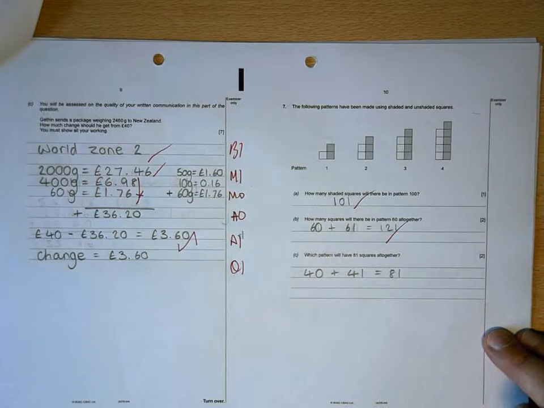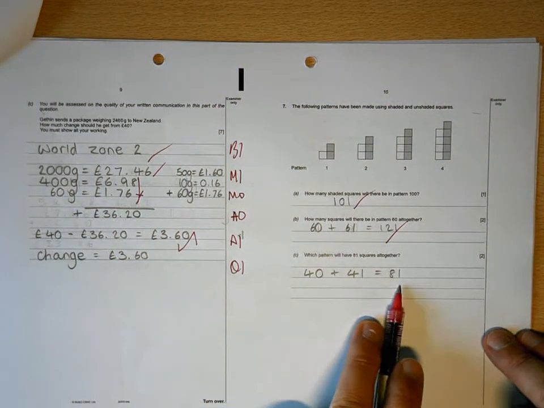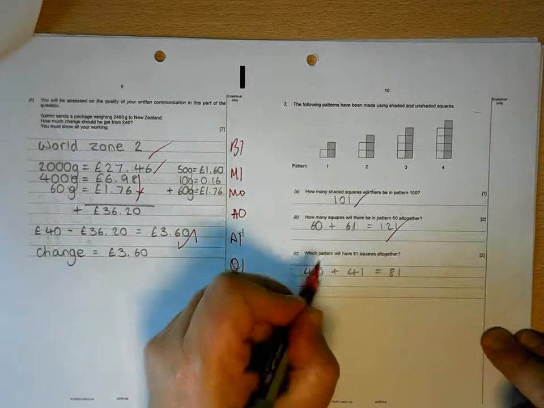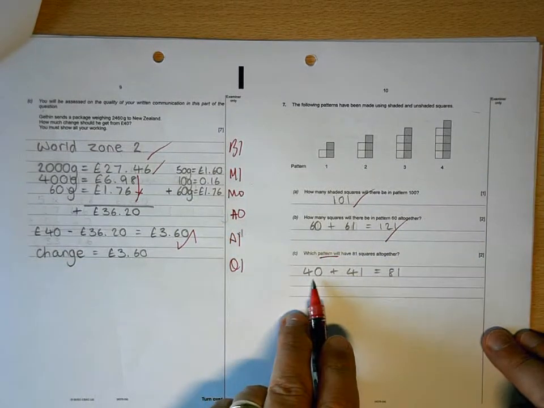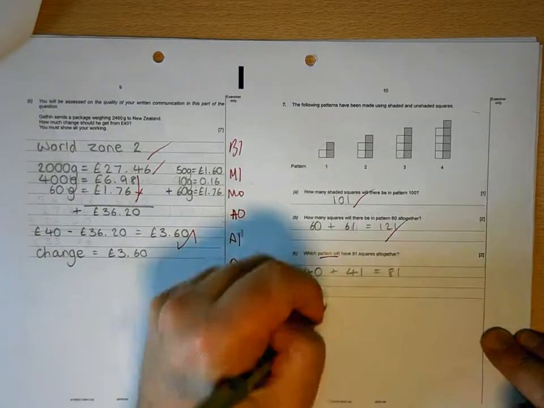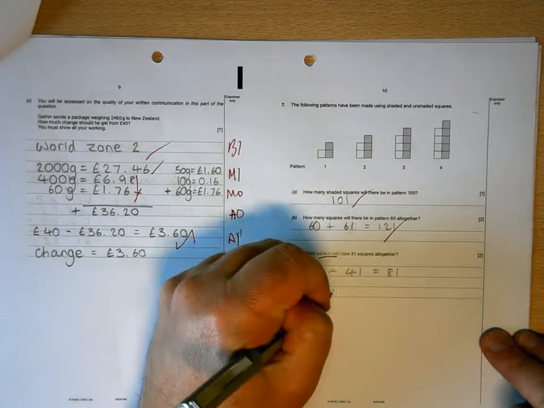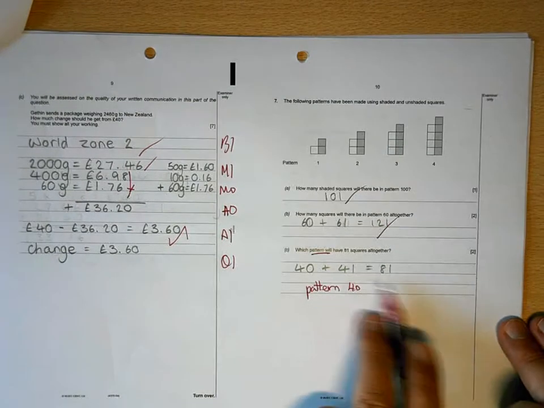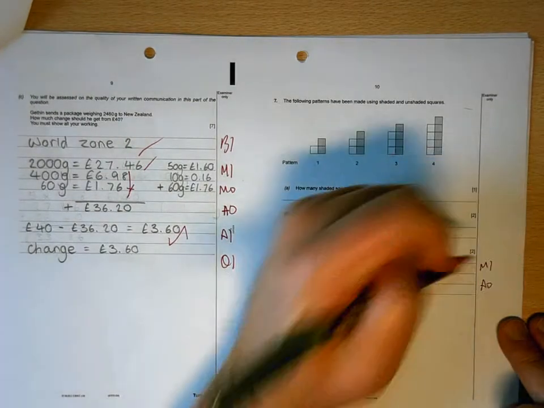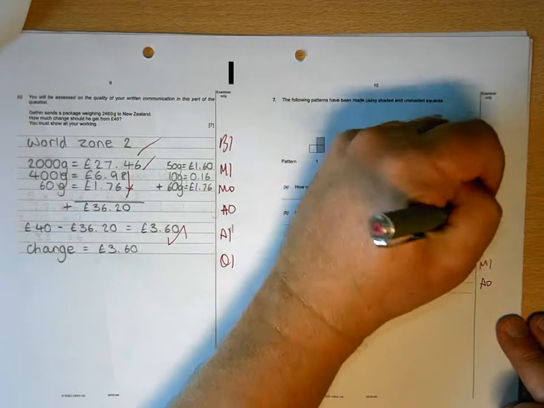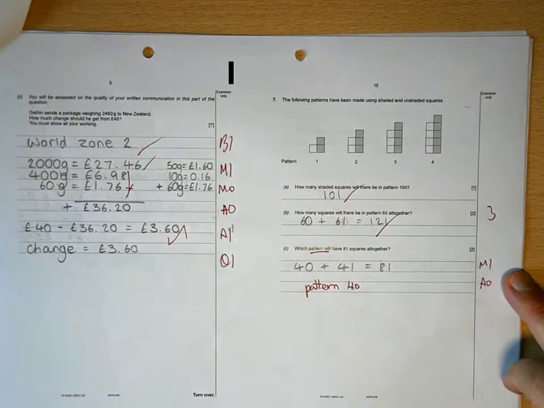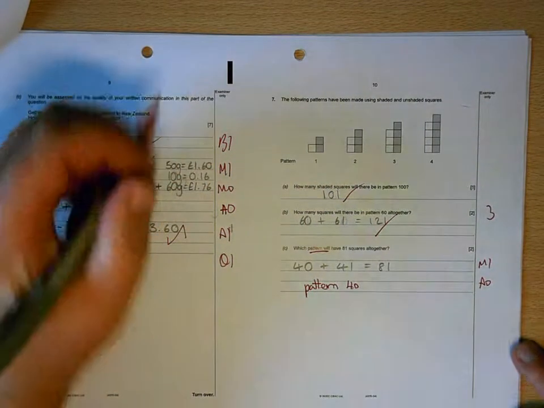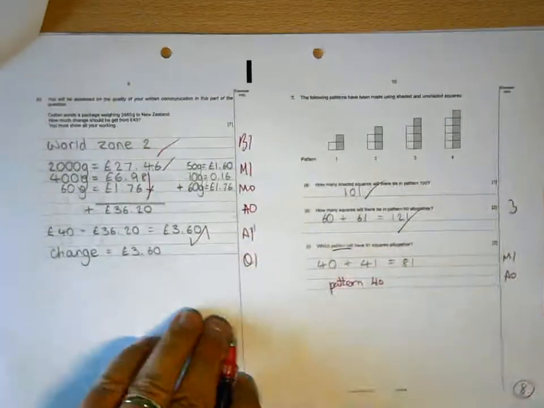101, 121. You're not telling me which pattern number. Which pattern number is going to be that and that to make that. Okay, but you will get 1 mark for what you've done, but you haven't answered the question. So 4, 5, 6, 7, 8 marks there.